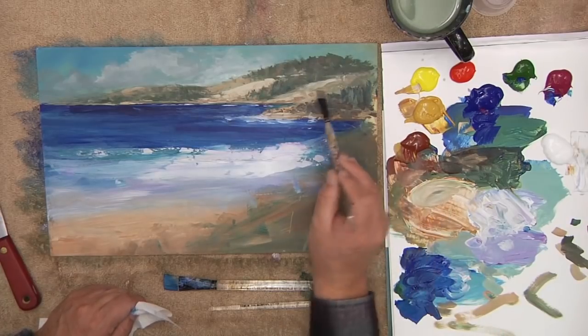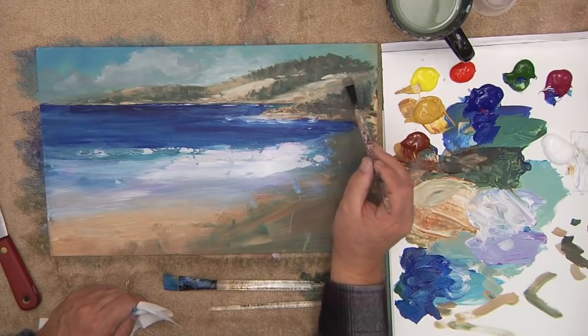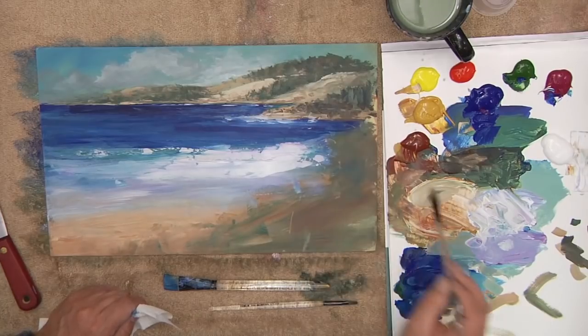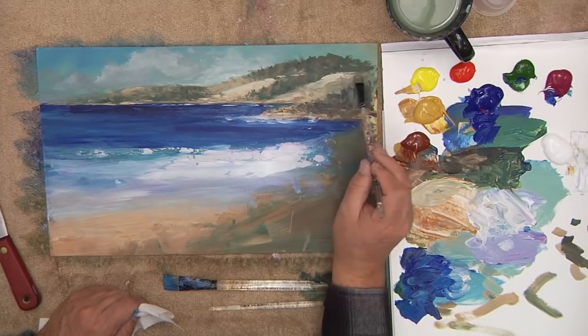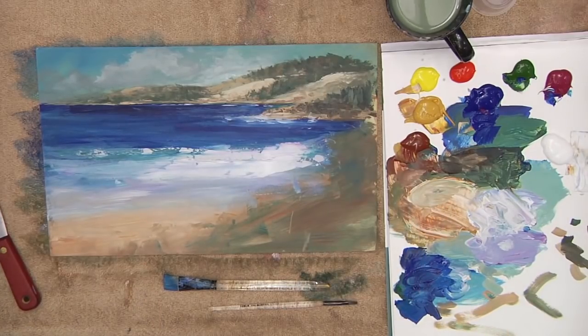I don't like it to go boom, boom. That's too much the same. So we'll give a little bit different light right up here at the top of this one. There, like that. So you get a little different look to it there.